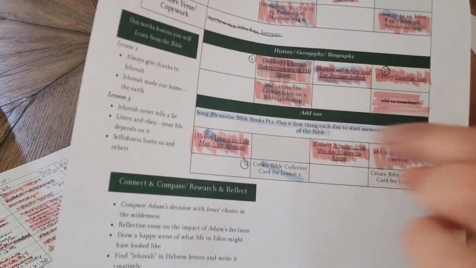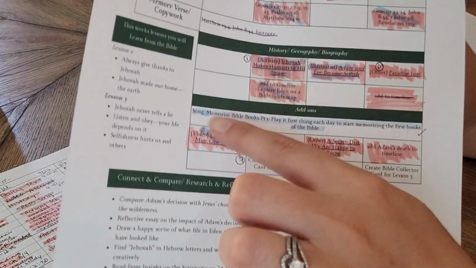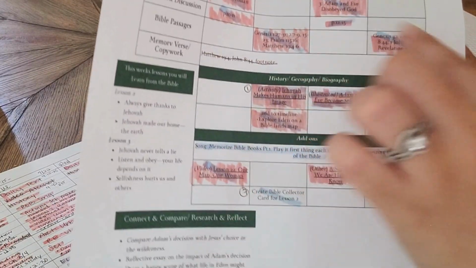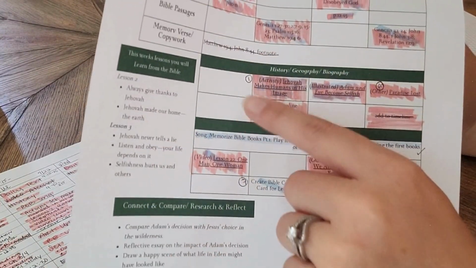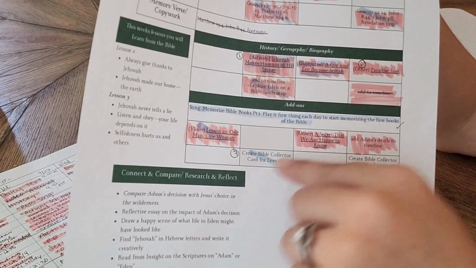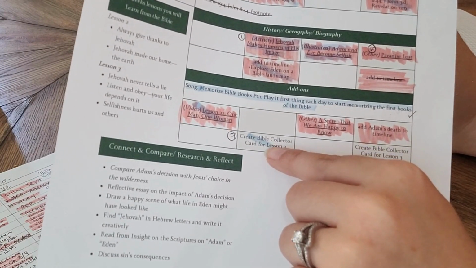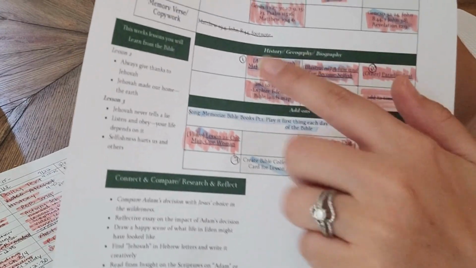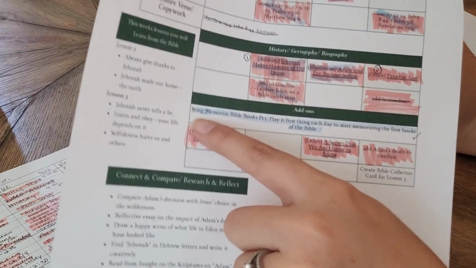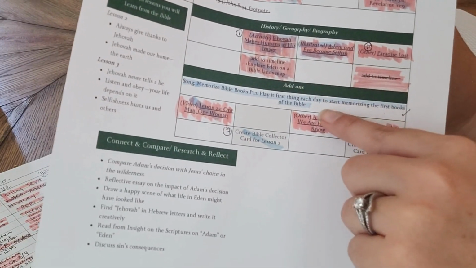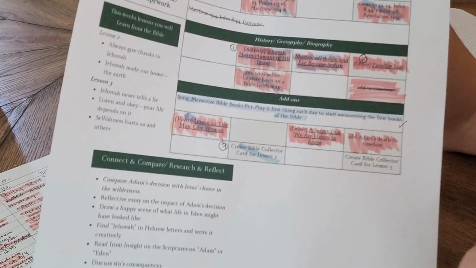So I went through and I ordered the items by number. I wanted to do this first. I wanted to do that 7th. So this was last on the list, so I knew I wanted to do that last. I knew this was first. Also the song. Every day we actually do the song first.